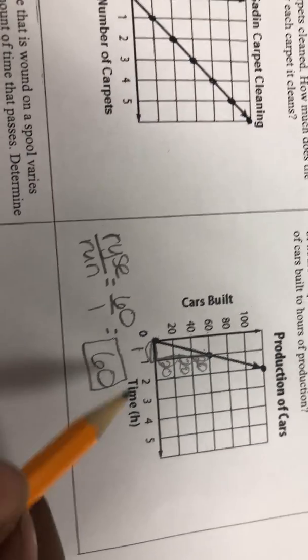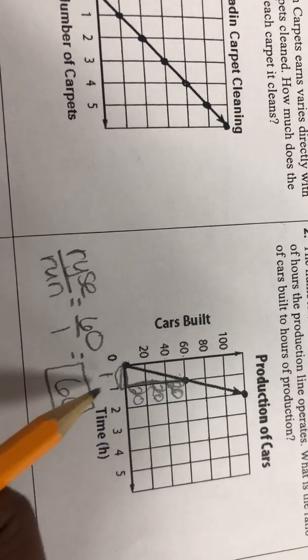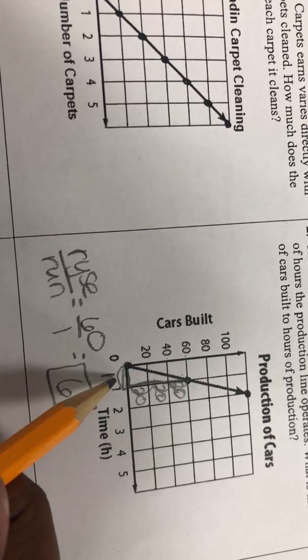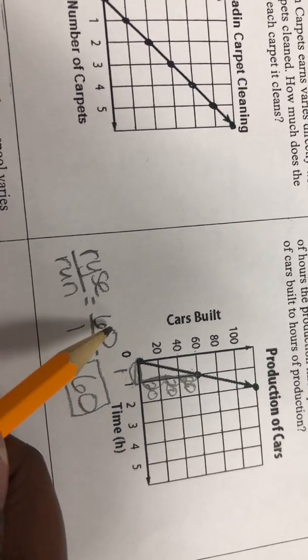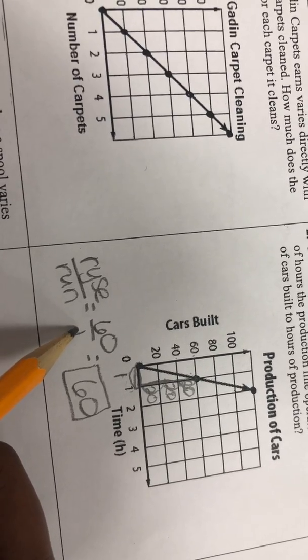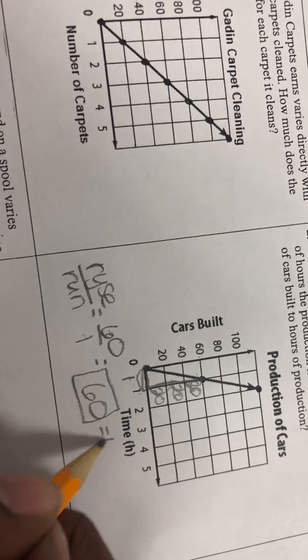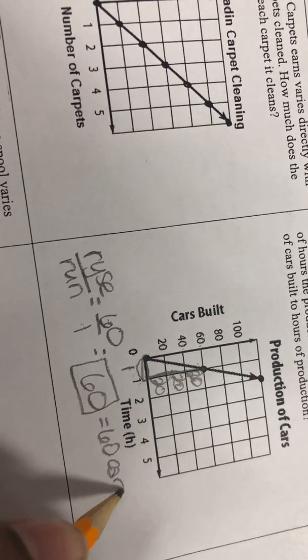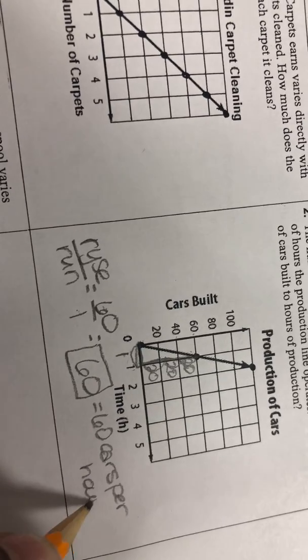So basically, this is going to say, and I want to make sure y'all do this as well, as time went by, they were able to build this many cars. So as 1 hour went by, they were able to make 60 cars. So we'll say 60 cars per hour.